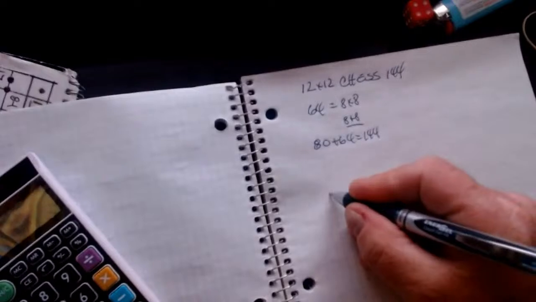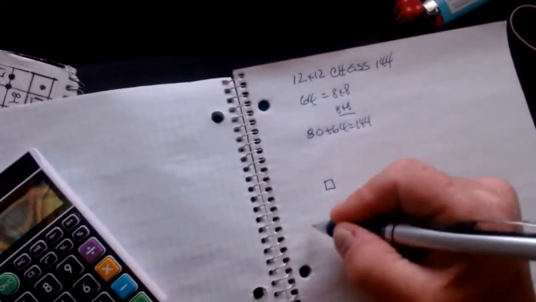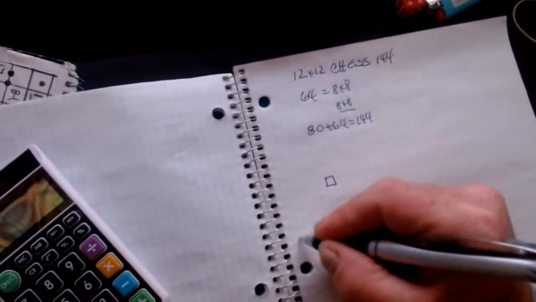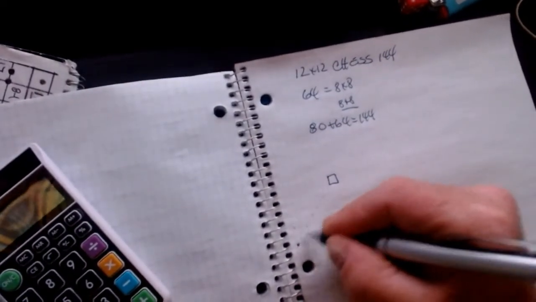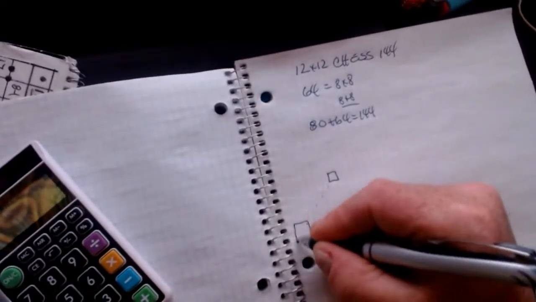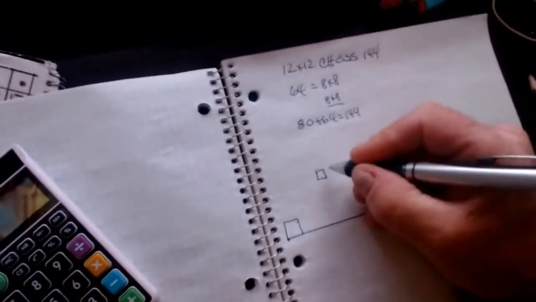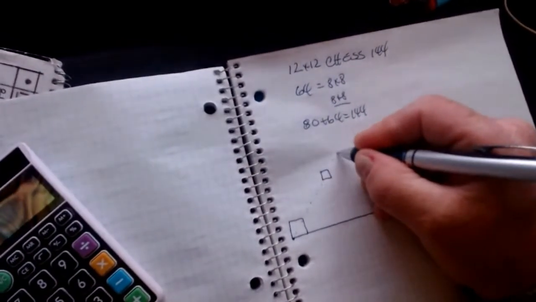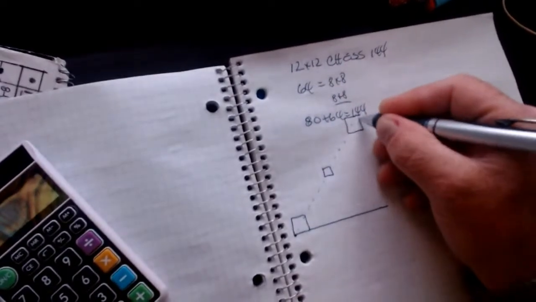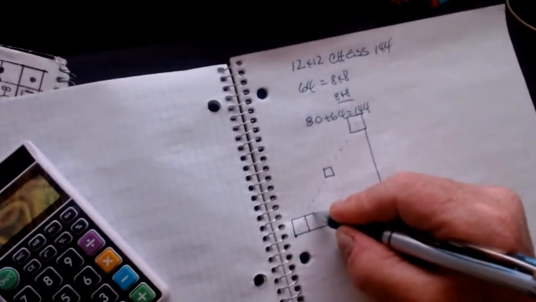Now, if we were going to talk about a Monopoly board, everybody thinks there's 40 on a Monopoly board, right? I'm going to see. Perhaps our Velociraptor, right?